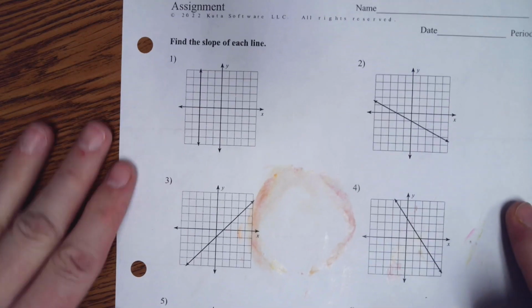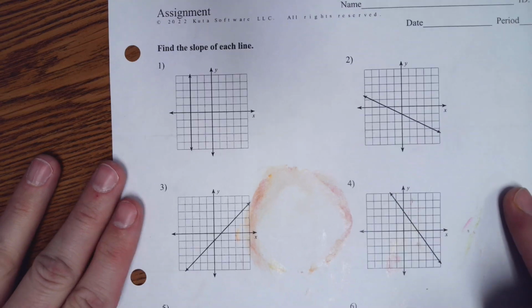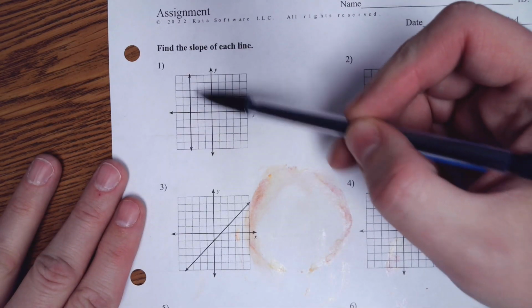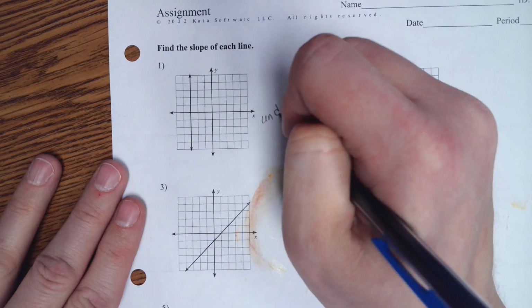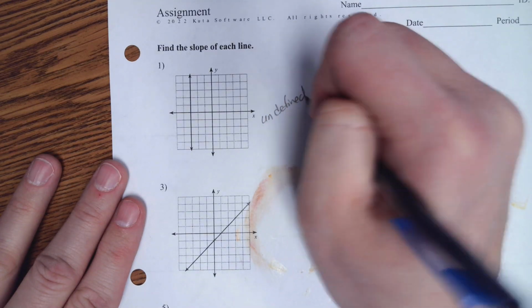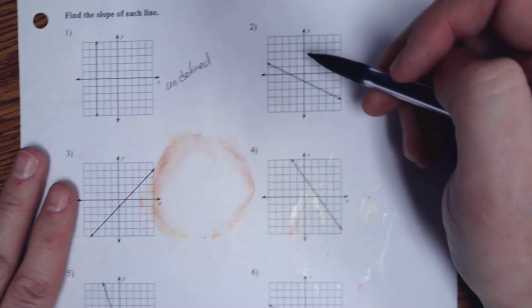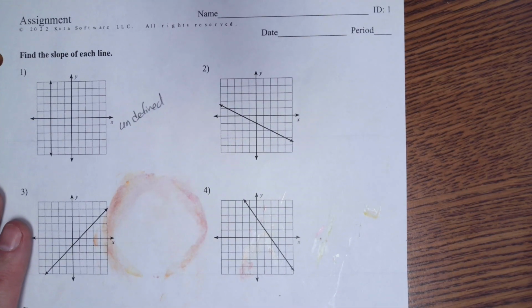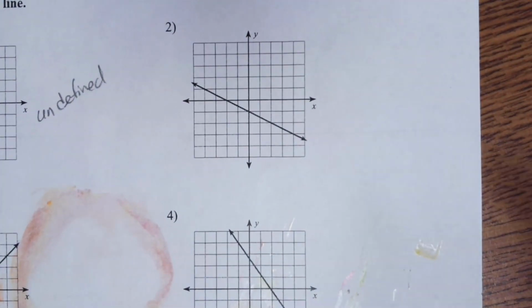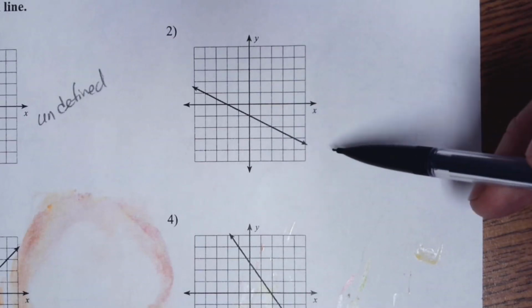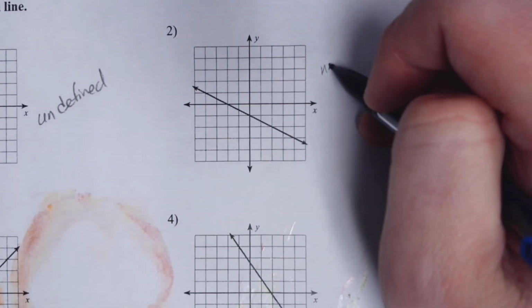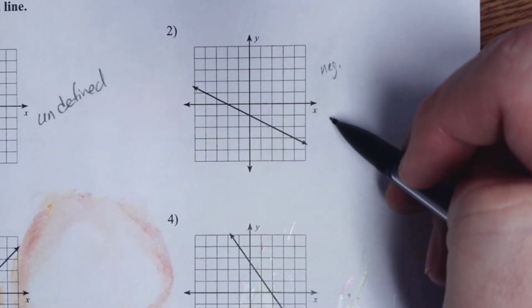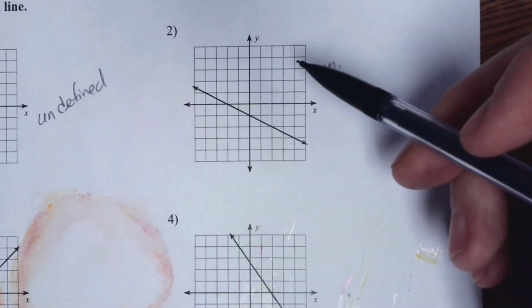So if we look at our paper here, our CUDA math assignment, I'm going to look at this first one. It is this vertical line, so this is going to be undefined. On number 2, and I'll zoom in just a little bit, we see it's going downhill, so this is going to be our negative slope, so we know it's going to be negative. And we're going to find our slope.